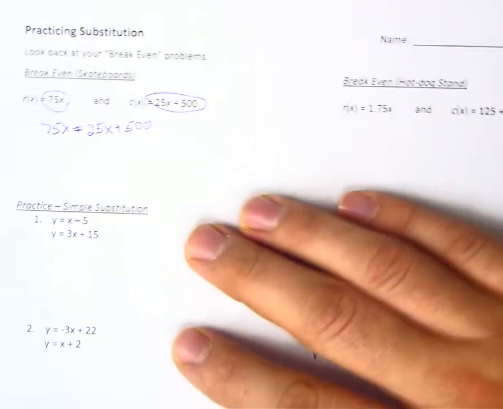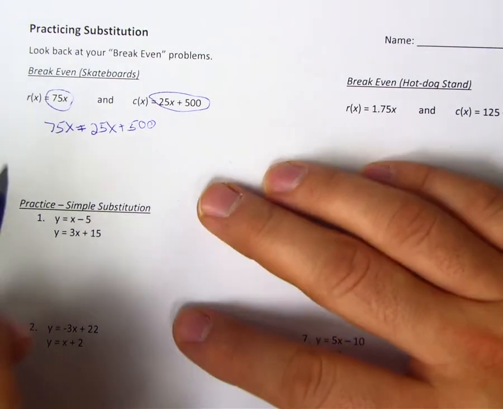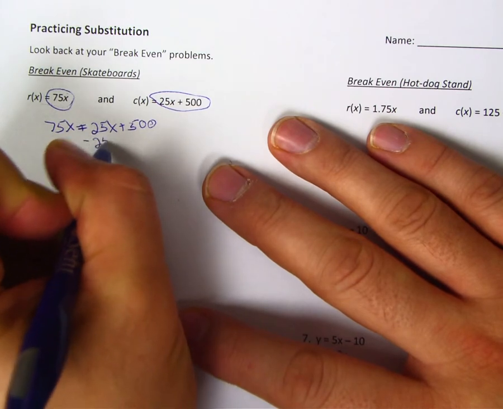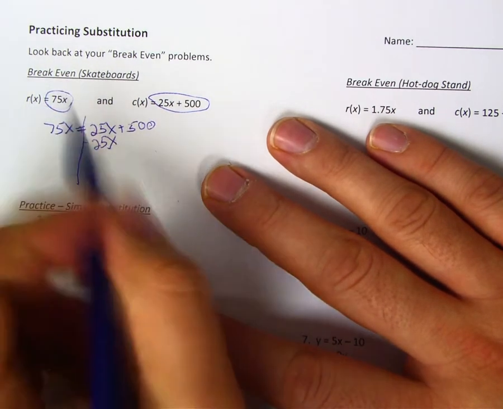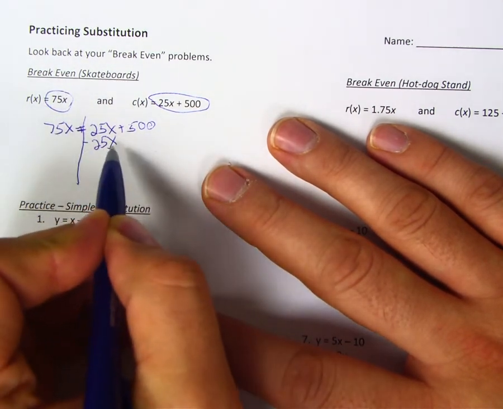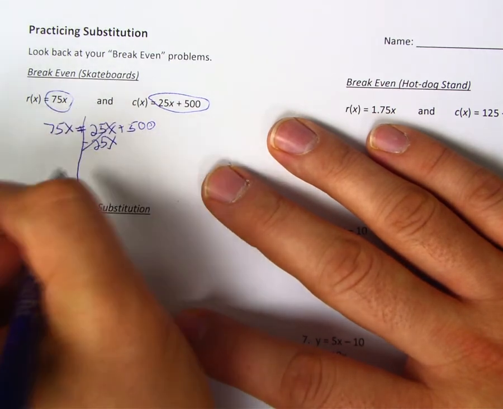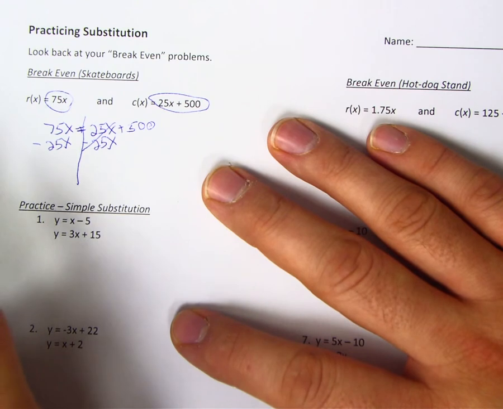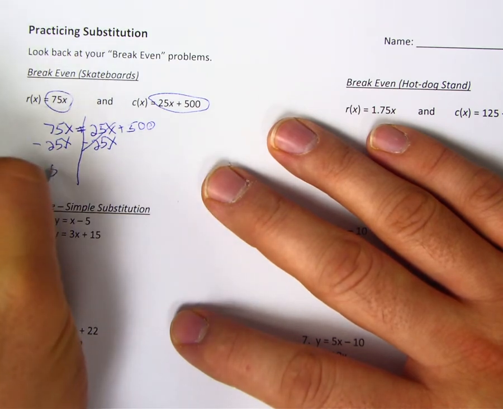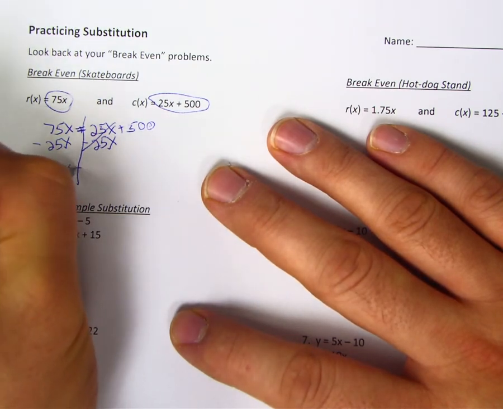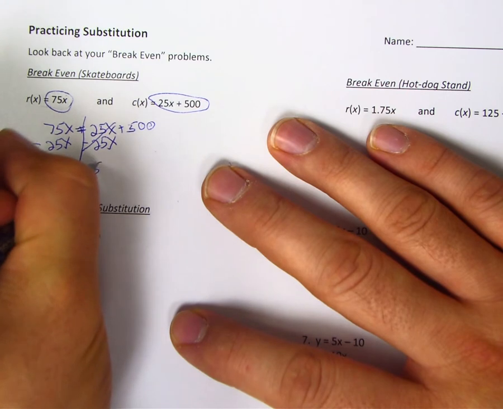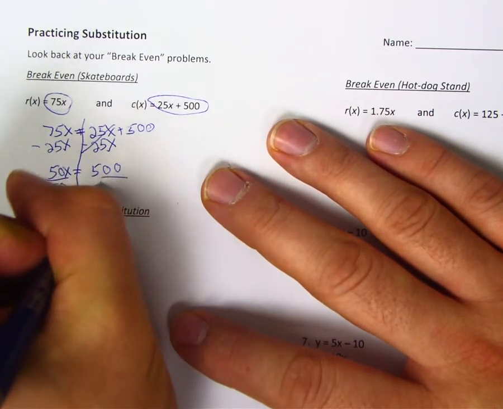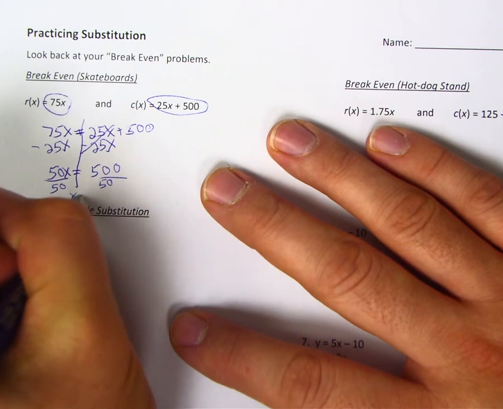Okay, so now we've got them equal to each other, and now we can just solve it for X. We're going to subtract 25X on this side because we have an X on both sides. We want to get rid of the lowest one. Cross that one out. Whatever we do on one side, we do on the other. 75 minus 25 is 50. X equals, bring down the 500. Now we just divide by 50 on both sides, and that's how we get X equals 10.